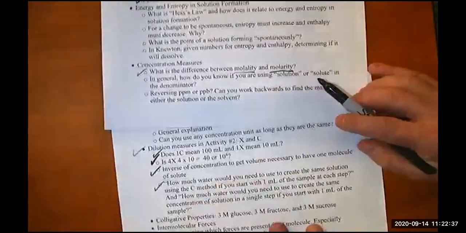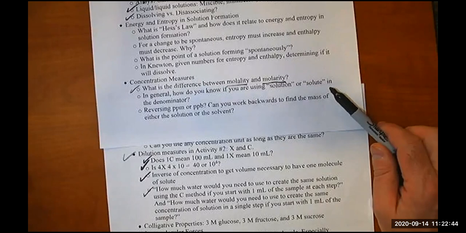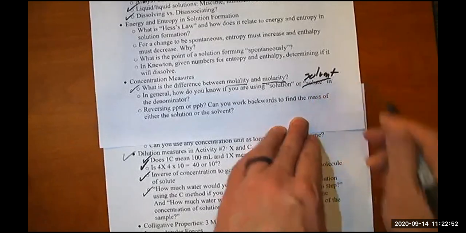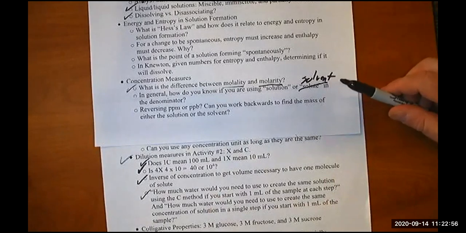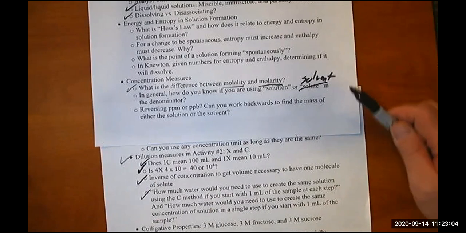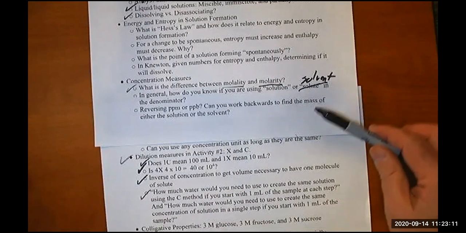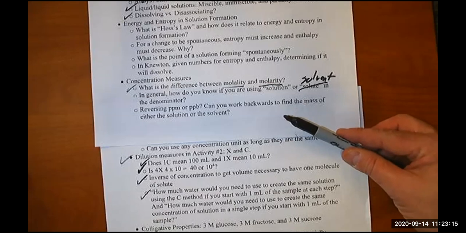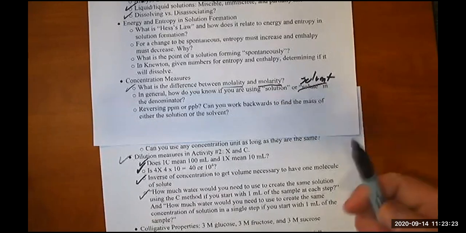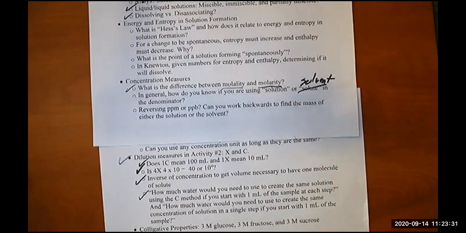In general, how do you know if you're using solution or solute in the denominator? Well, first of all, we never use solute in the denominator. We would use solvent in the denominator occasionally, and I believe the only example of using solvent in the denominator is molality. I may have misremembered one, but it certainly is the primary one. In most cases, we are dealing with a fraction of the whole, like mole fraction, ppm, mass fraction, or volume fraction. Because it's a part of the whole, you want the whole, meaning the solution, in the denominator. And molarity is the same kind of thing, but just in mixed units.